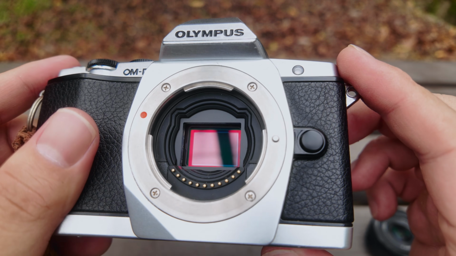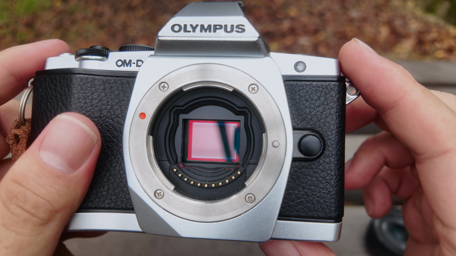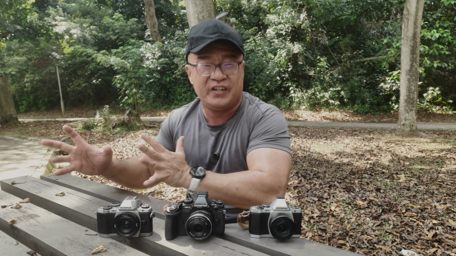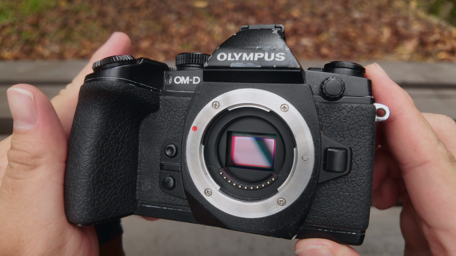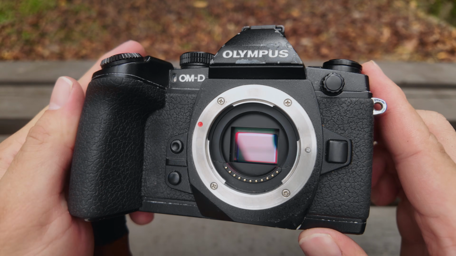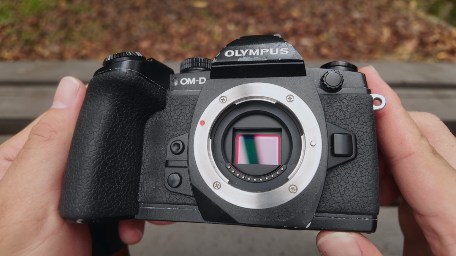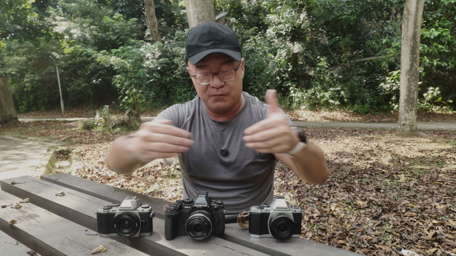Some will argue that the E-M5 and E-M10 may use Sony's manufactured Micro Four Thirds sensor, while the E-M1's sensor was manufactured by Panasonic. I can't confirm or deny any of these assumptions. Some people say that they can see the differences between the colors in the files coming out from these cameras.